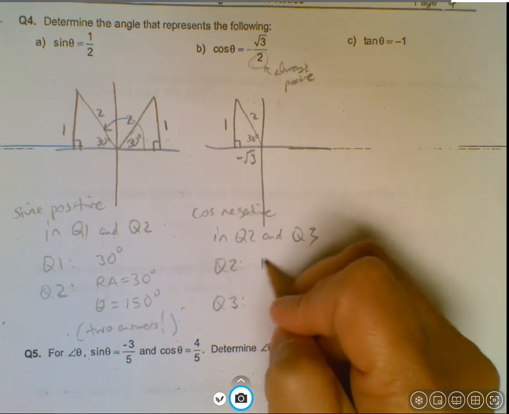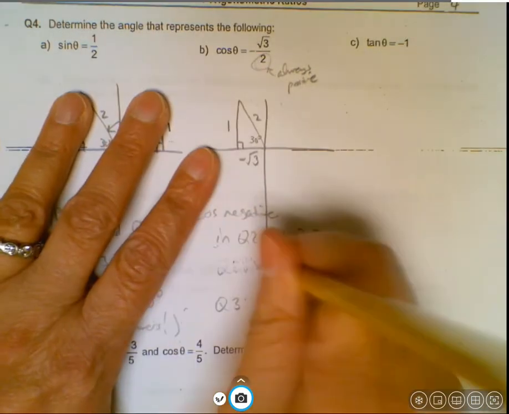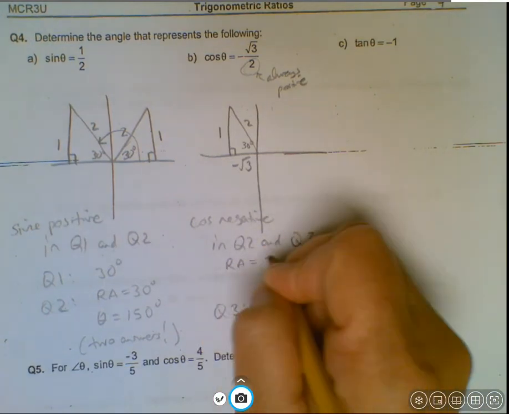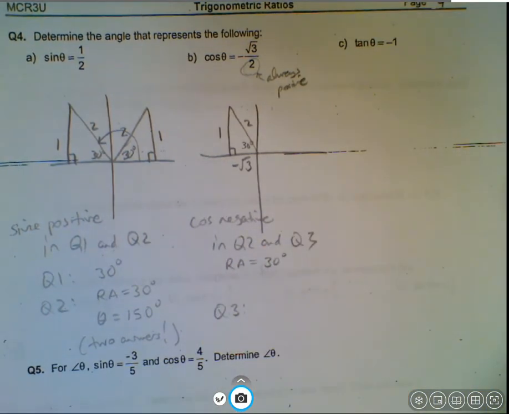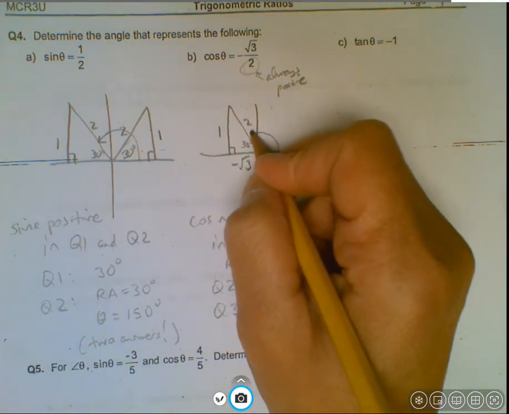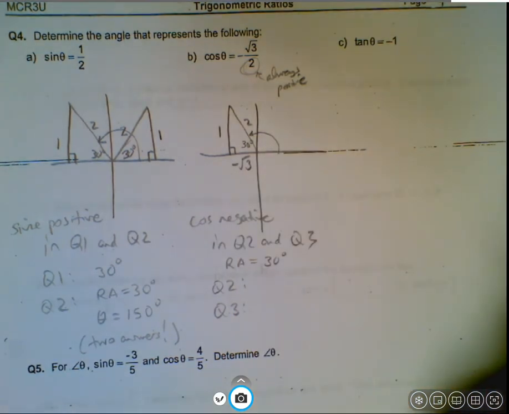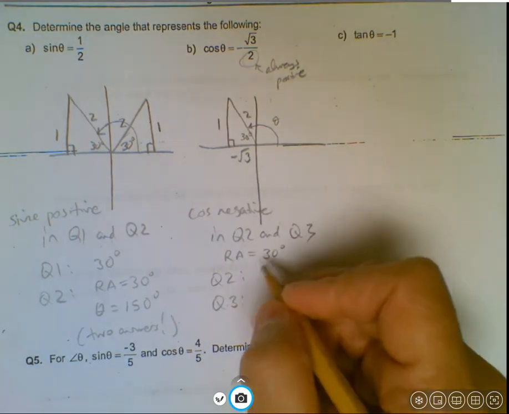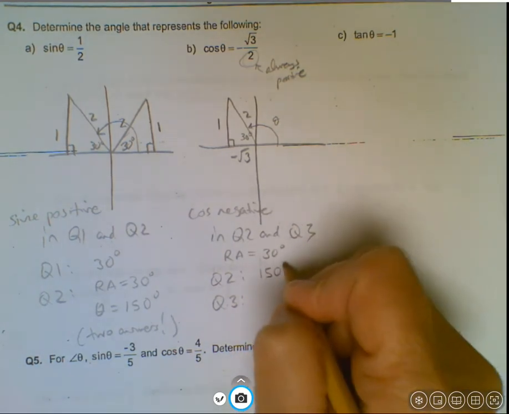So in quadrant 2, my related angle, sorry, before I write, let me do this. My related angle is 30 degrees. Okay, so my answer in quadrant 2 is not 30 degrees, it's theta. Theta is in standard position. Right, this is theta. Theta is measured in standard position. So that would be 150 degrees.